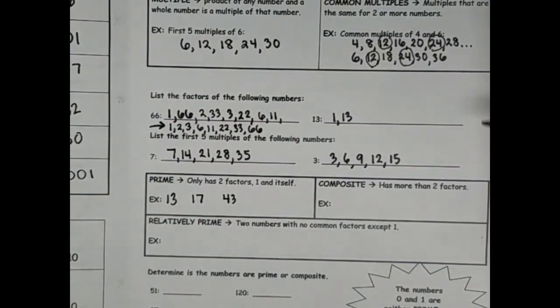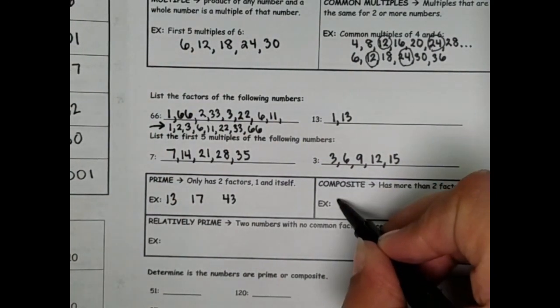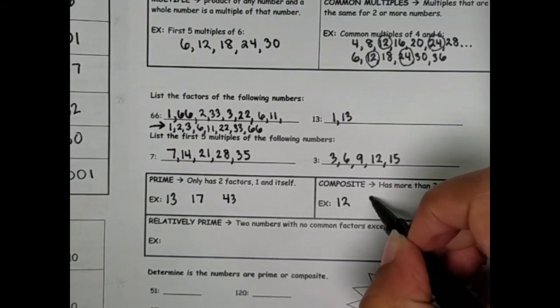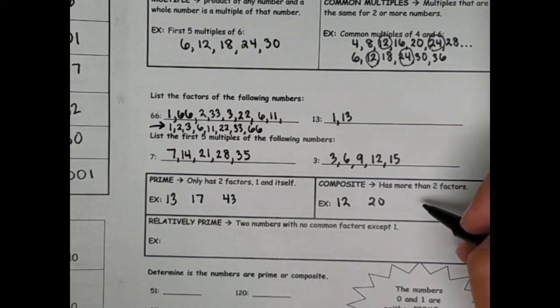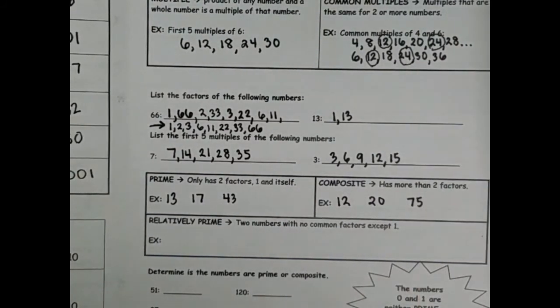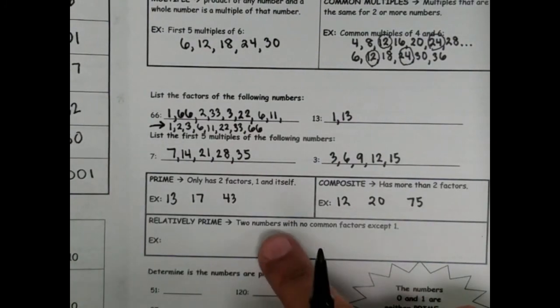Composite has more than two factors, which we saw one up here. 66 had a lot of them, but we could do some easy ones. So 12 has more than just two factors. 20 has more than just two factors. 75 has more than just two factors. So all different kinds. Relatively prime: two numbers with no common factor.